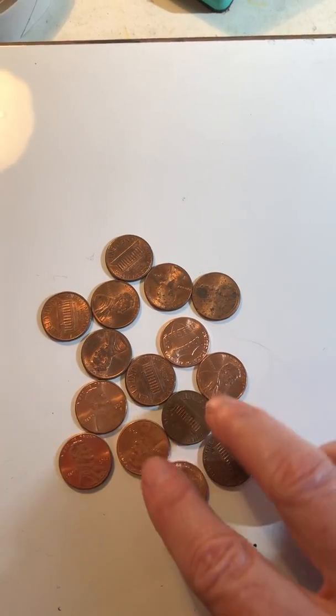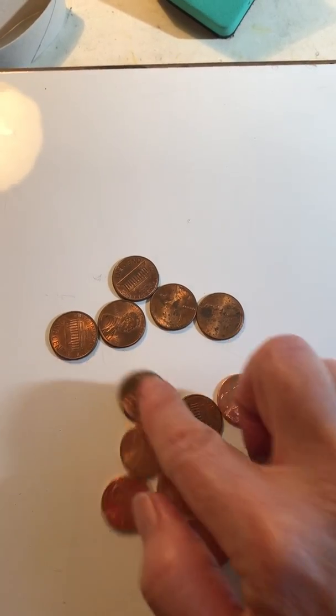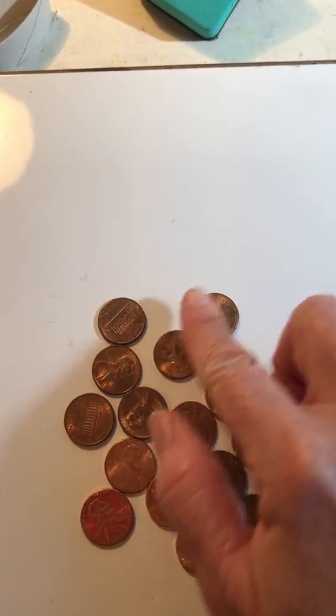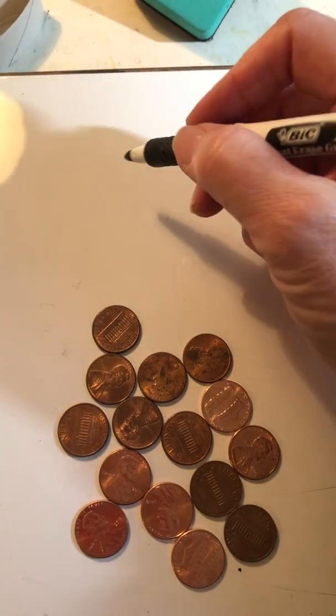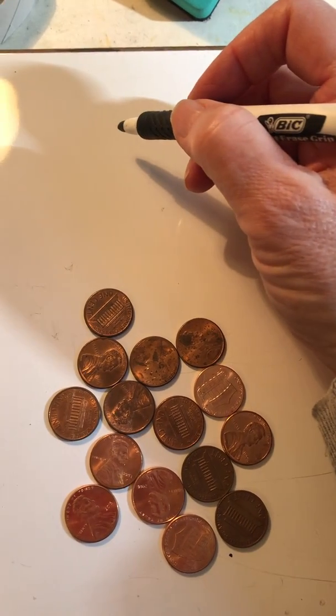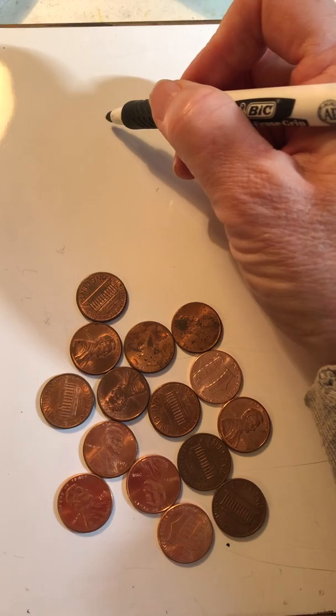1, 2, 3, 4, 5, 6, 7, 8, 9, 10, 11, 12, 13, 14, 15. Yep, 15. Okay, how would I write that? If you've got a piece of paper and a pencil, try it yourself. Let's write 15 cents.